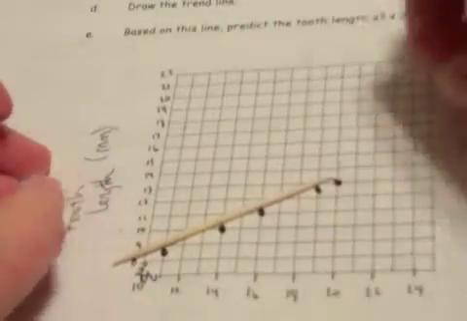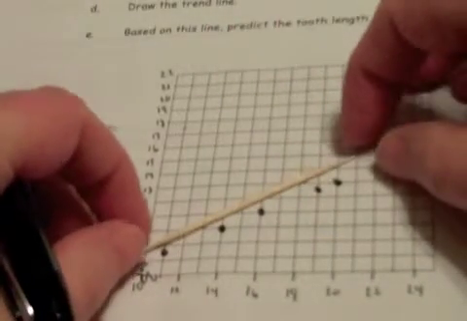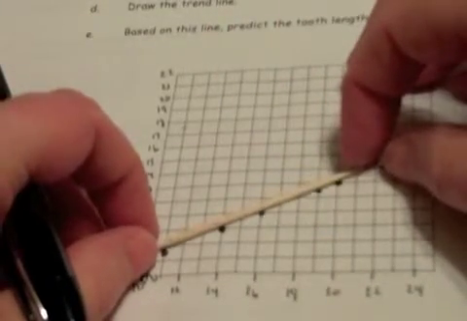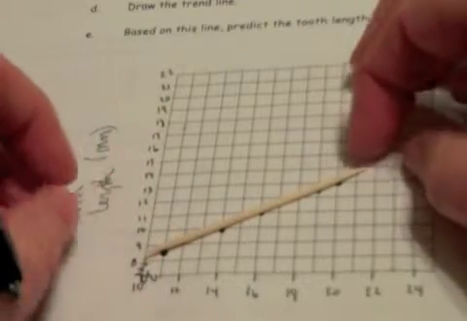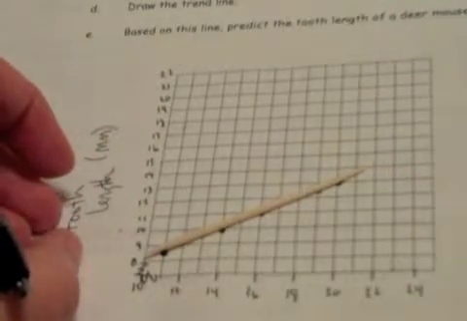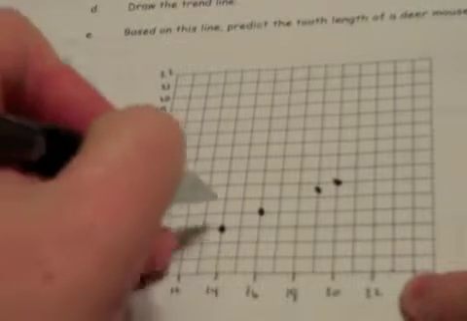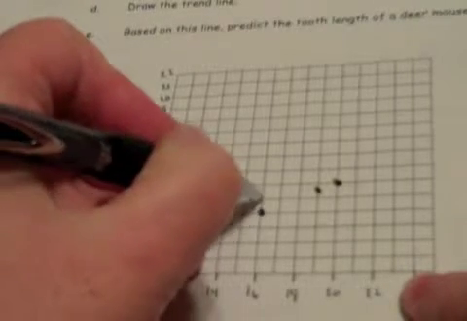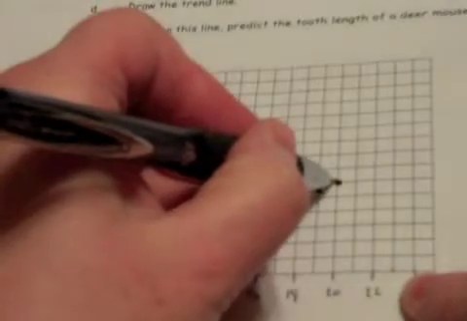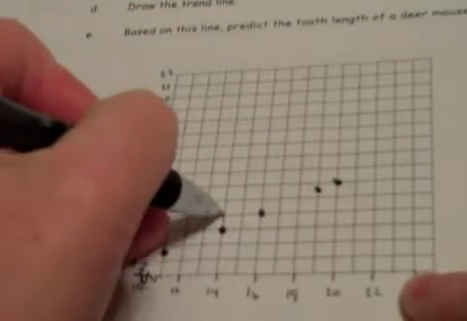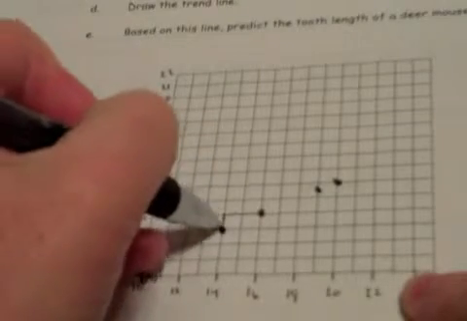Now we want to see if these things line up. So I've just taken an ordinary household toothpick, and sure enough, it looks like they line up pretty good. This one went up 1 and over 2. If I go up 1 and over 2, up 1 and over 2, hey, did you catch that? That's a nice slope between these 2 points.